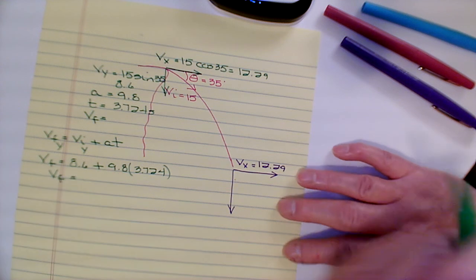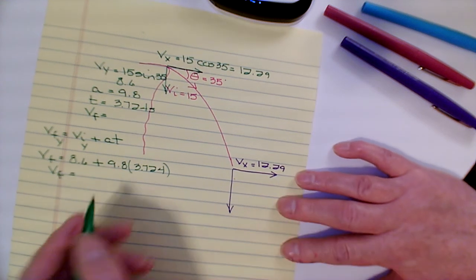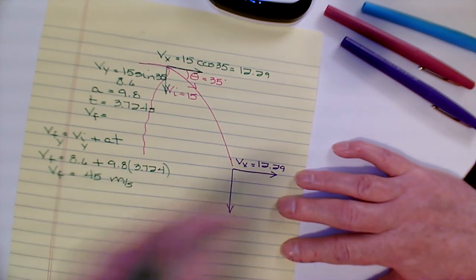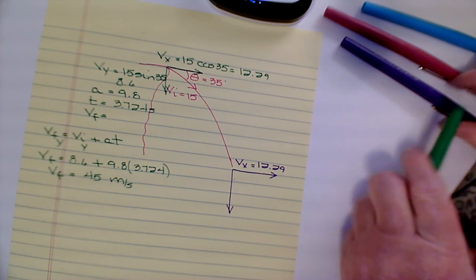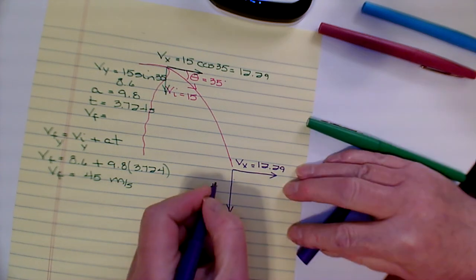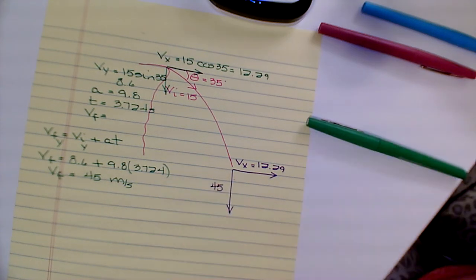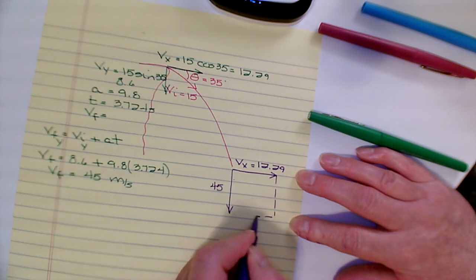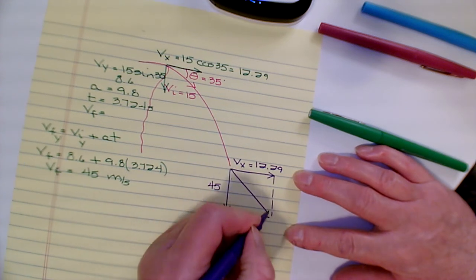So the y component is going to turn out to be approximately 45 meters per second. And why I care about that is I can copy that over here then. And now I can do the same thing that I did before.